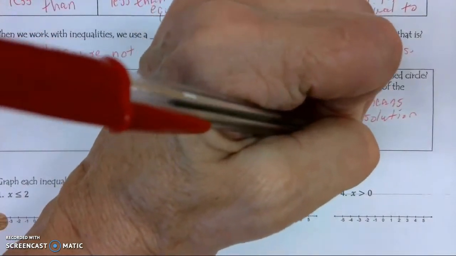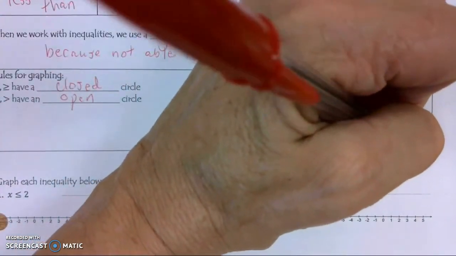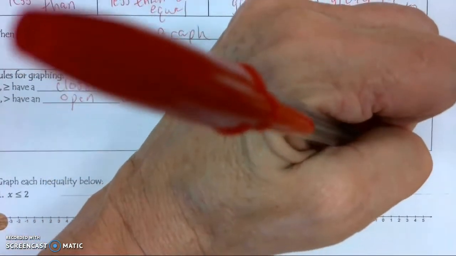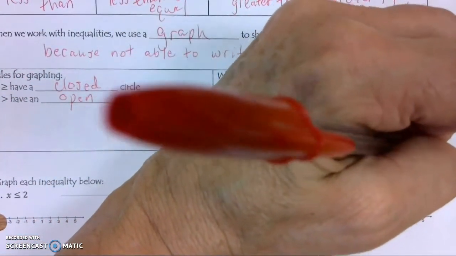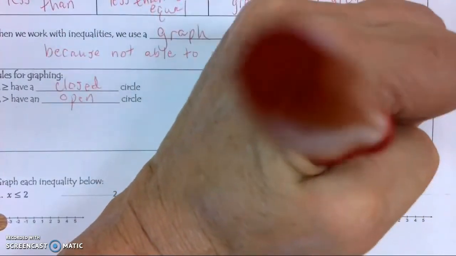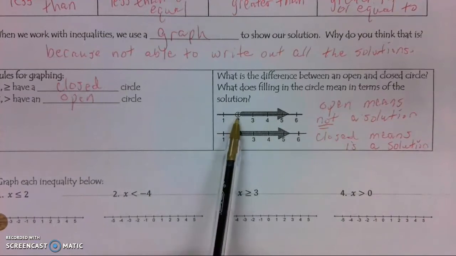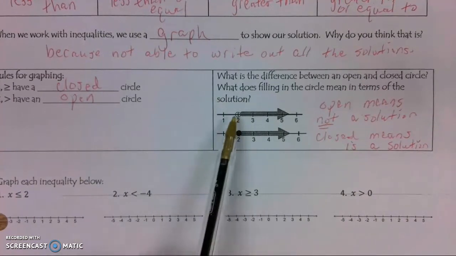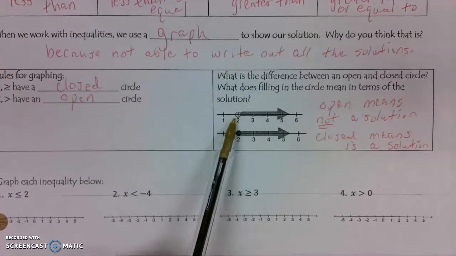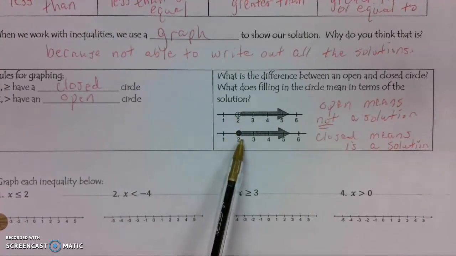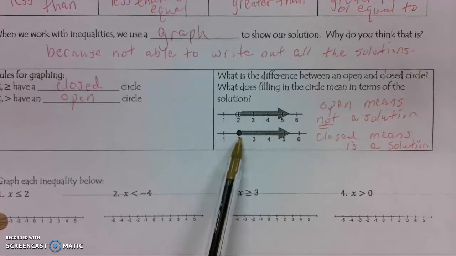If I have a closed circle, that means it is a solution. That's the only difference between them, just one number. On this one, 2 makes it a true statement, or doesn't make it true. On this one, 2 is not a solution, and if I were to use 2, it would be a false statement. On this one, 2 is a solution, and it does make it a true statement.